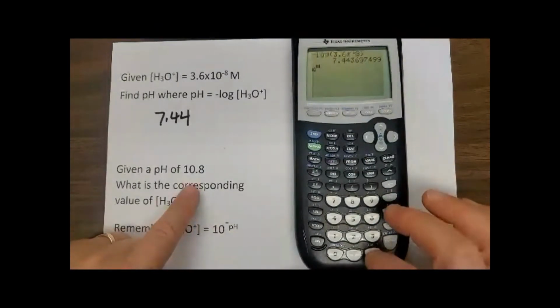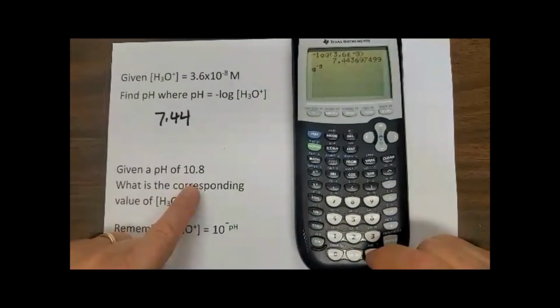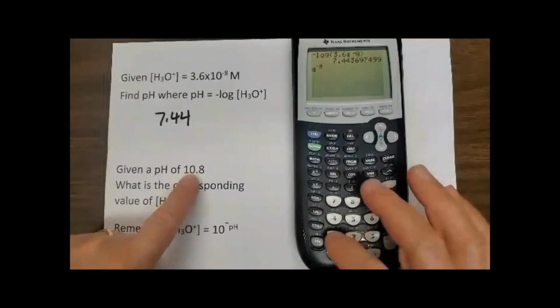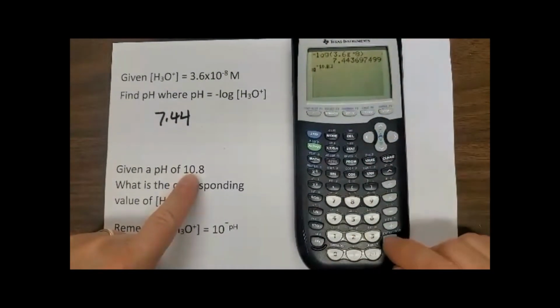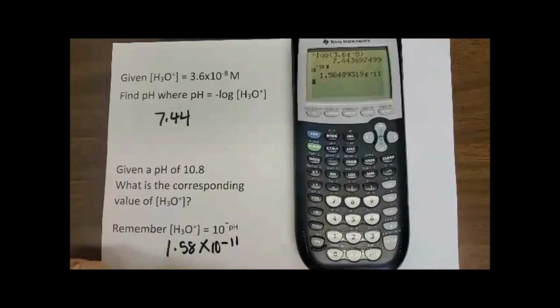Put in my minus. Notice that this is minus, this isn't subtraction. Okay. I'm going to change the sign. There's a difference between subtraction and changing the sign, which is what I'm doing here. Put in my 10.8 and I'll get that. So I get 1.58 times 10 to the minus 11th.